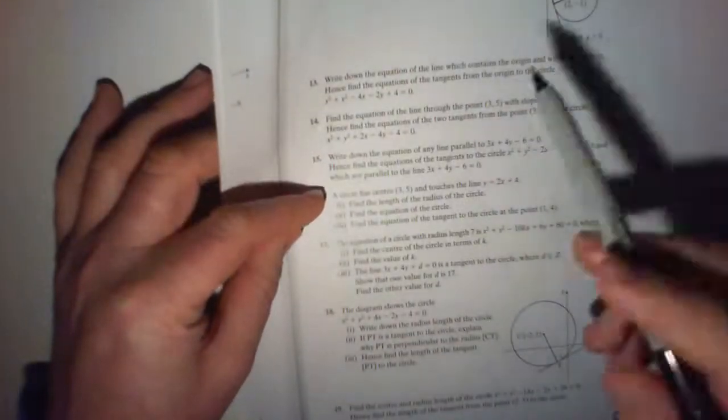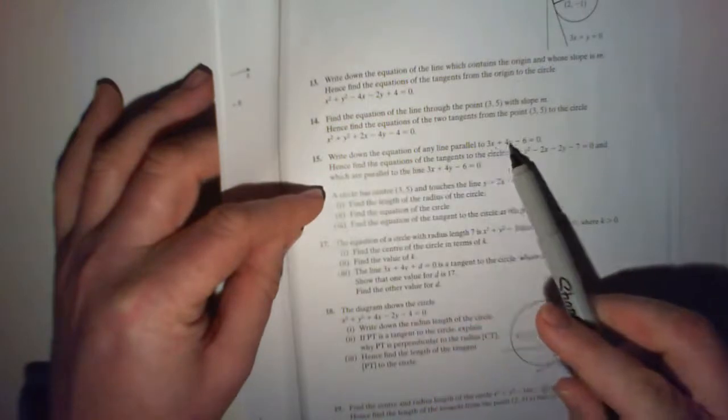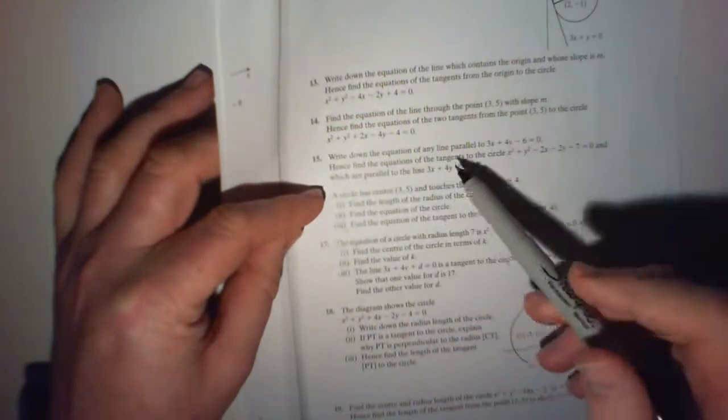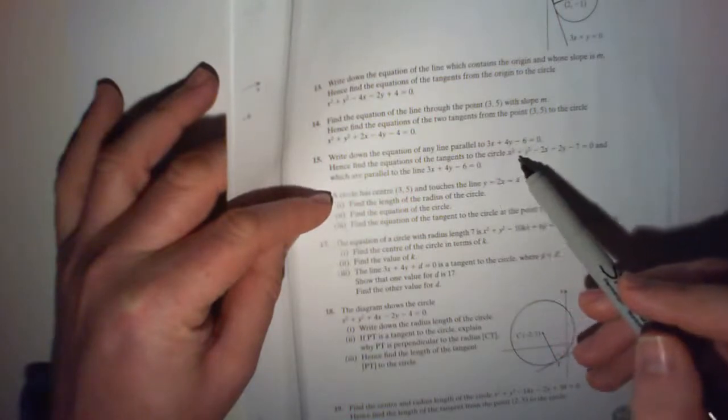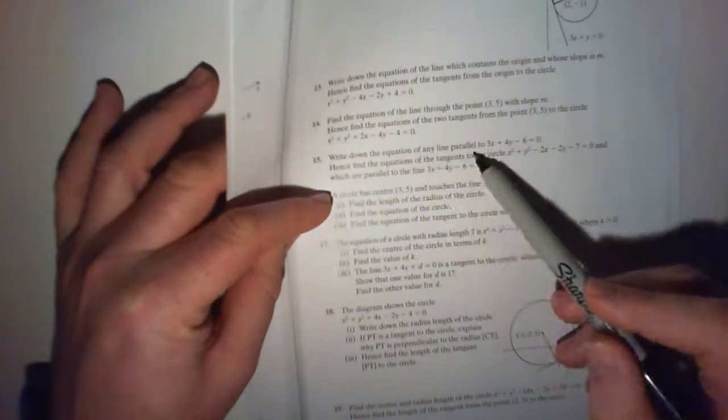So we're definitely getting into the nice ones now, the ones that are going to make you or break you. Right, so that was 13. 14 is basically the same. 15, write down the equation of any line parallel to this. Not too hard. Hence, find the equations of the tangents.